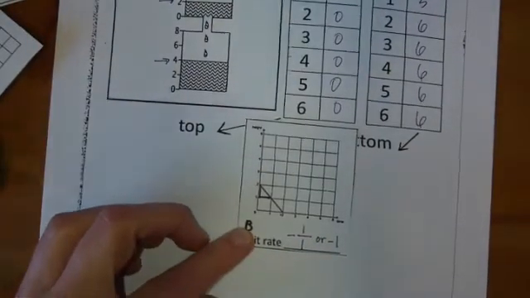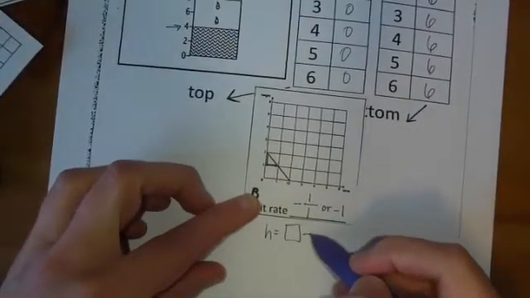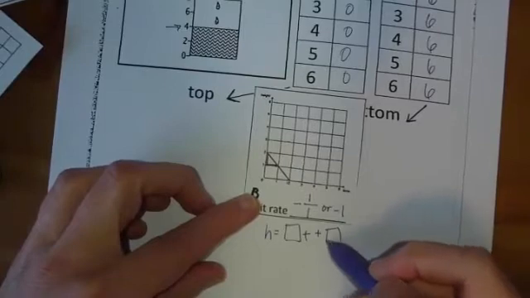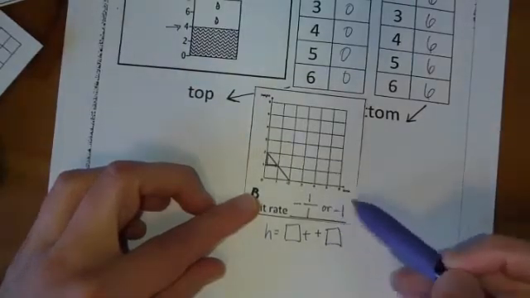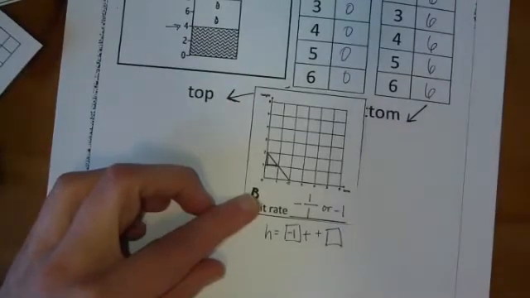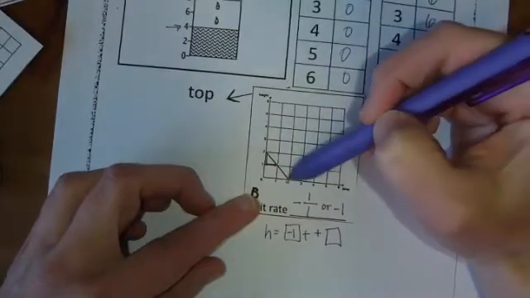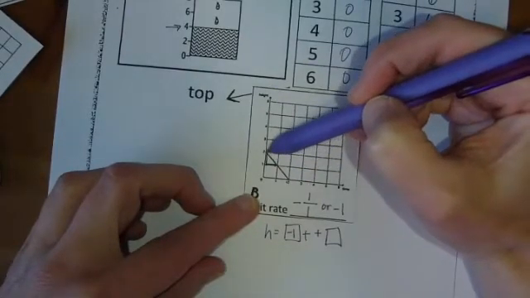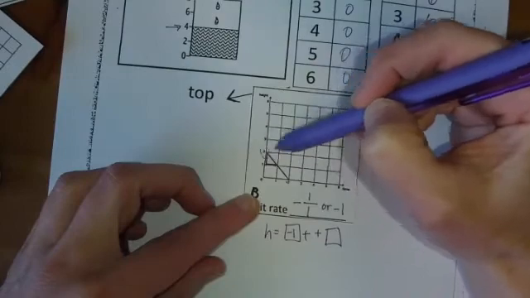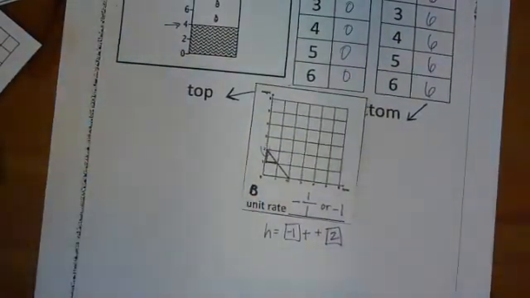Okay, and now we need to write our equation. So h equals blank t plus blank. So what's the slope? Well, we just found it. It's -1. And then the y-intercept. Okay, guys, feel free to put it in the chat if you want. Following the graph over here, it looks like the y-intercept is there. And so it's a 2. And now just looking for the piece of paper that matches that. So h equals -1t plus 2.